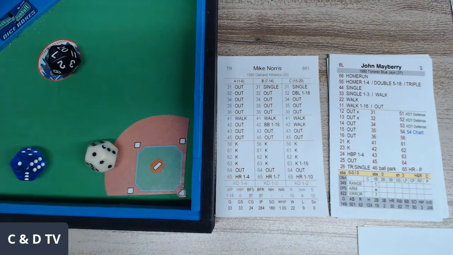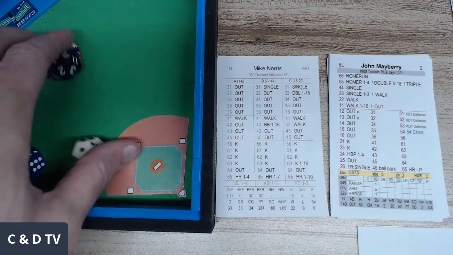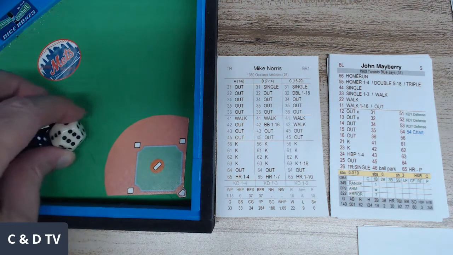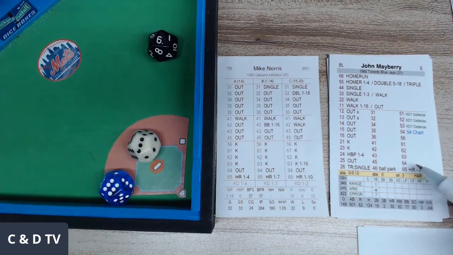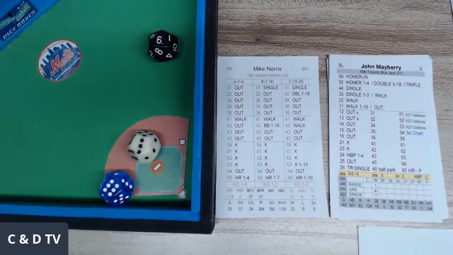But of course, you need 27 batters for that. He's at 23 batters. So one more. He's got 24 consecutive batters retired. Here's John Mayberry. And that is a 63. A 63 is going to be strike three, and the ball game's over.